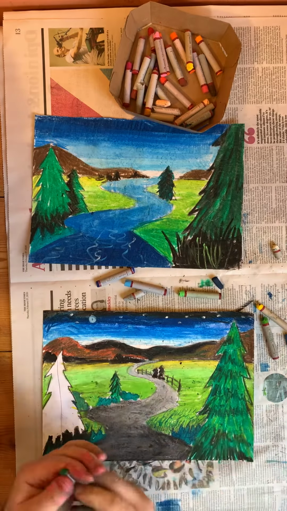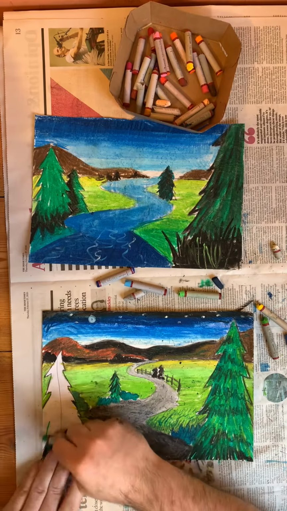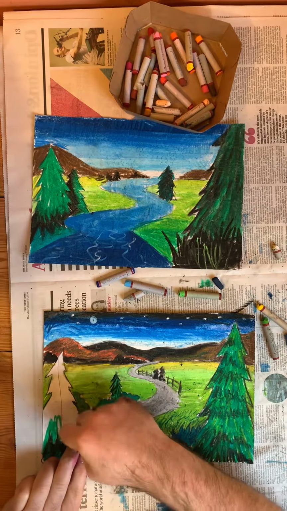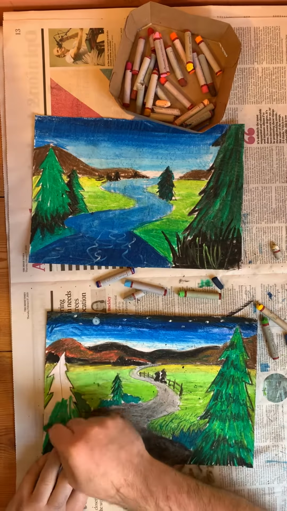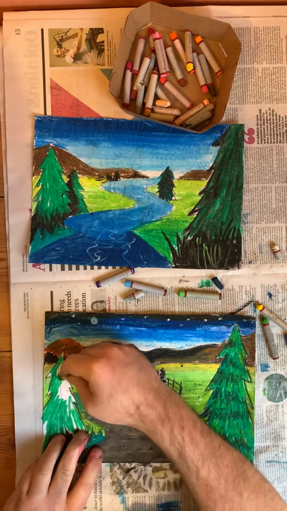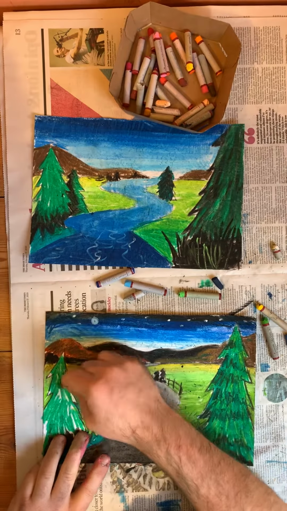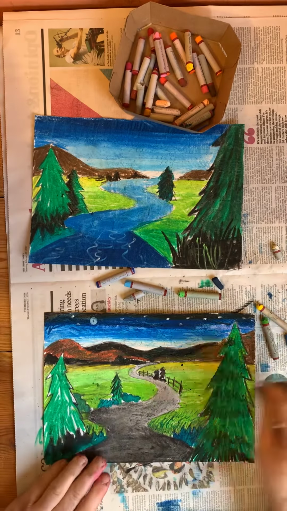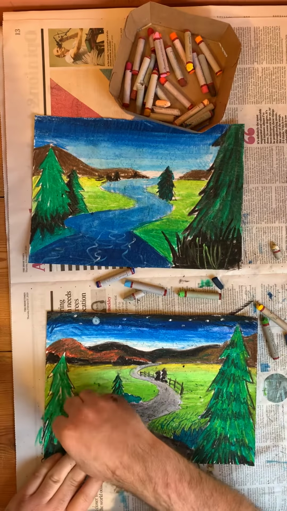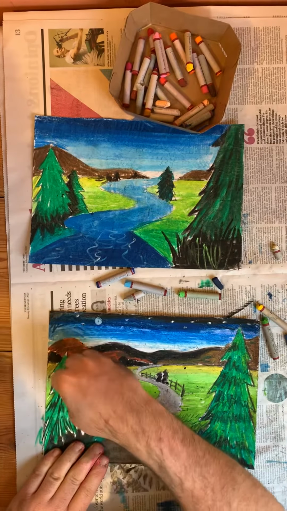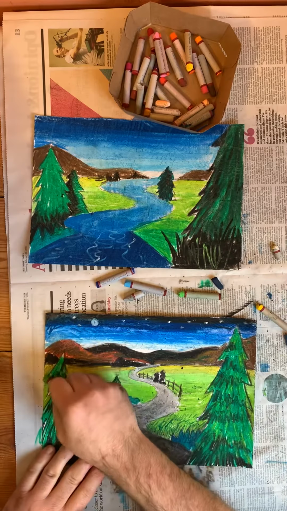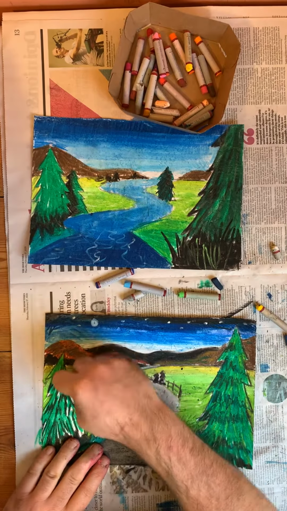So I'm going to use this medium green again, and I'm shading it up and down in an effect. And I'm going to use the black lines again. And then I'm going to blend it all together with this bright green.